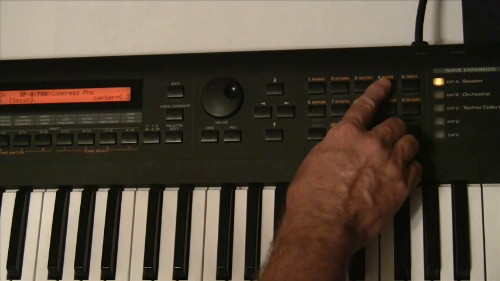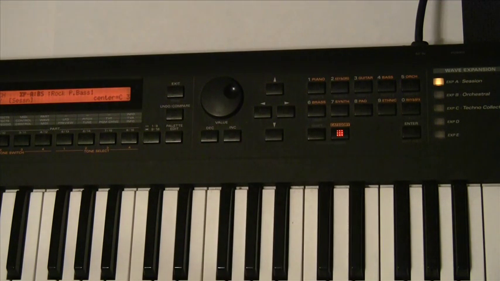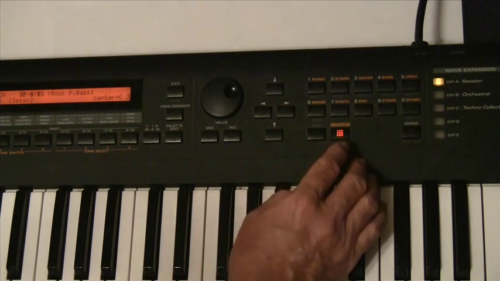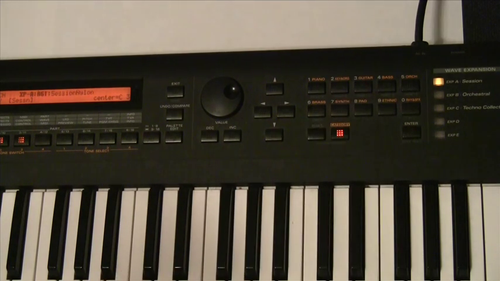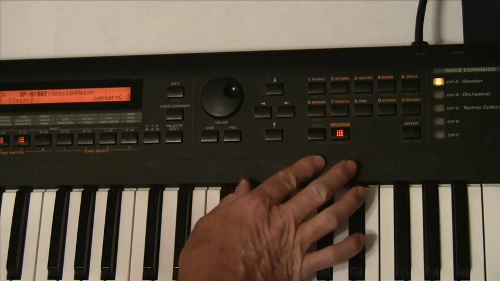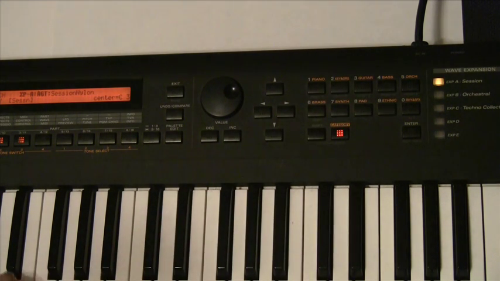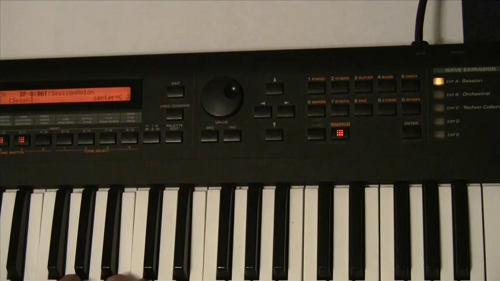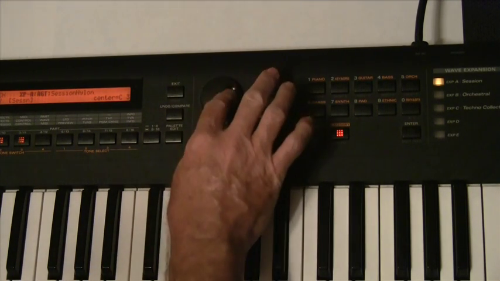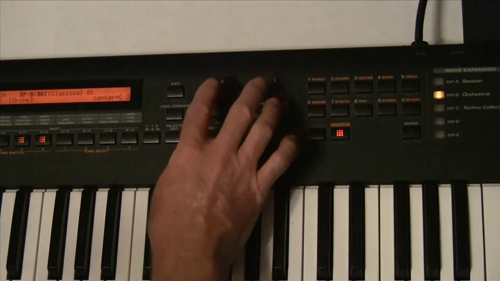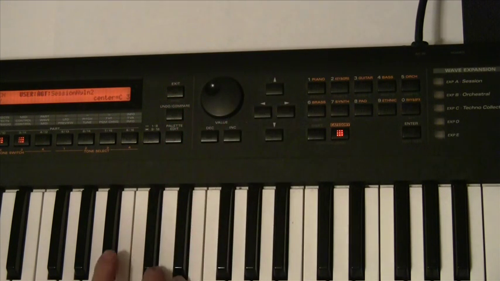All right, with the bass sound, category lit, I press button number 4, and that'll give me some kind of a bass patch. And if I want a guitar sound, I can press category, and then press button number 3, which is guitar. And spinning the wheel will show you only different types of guitars.